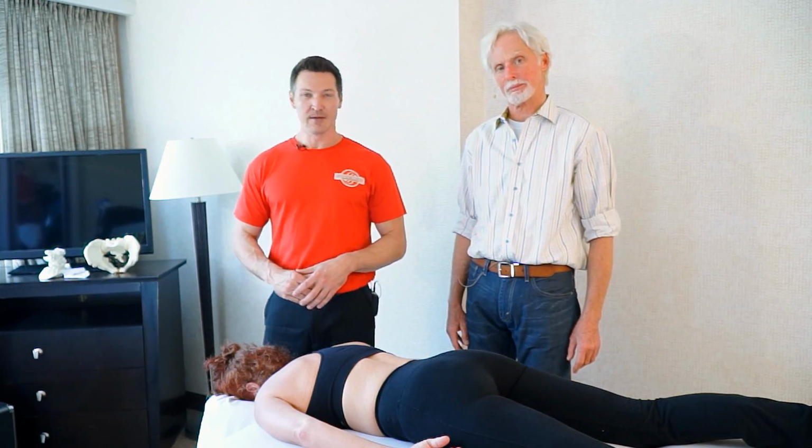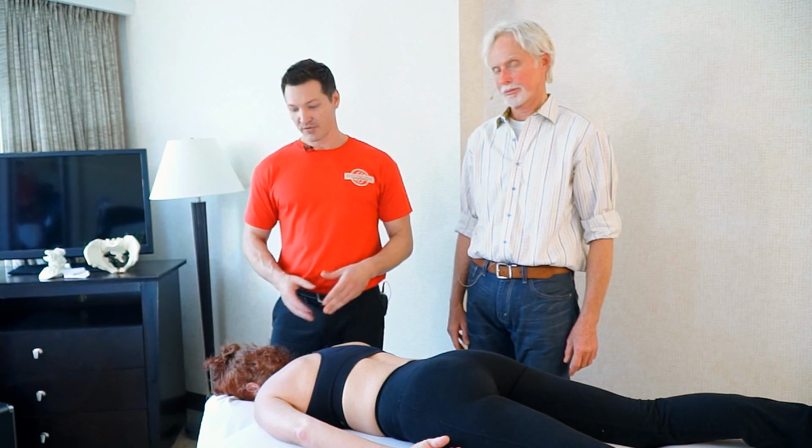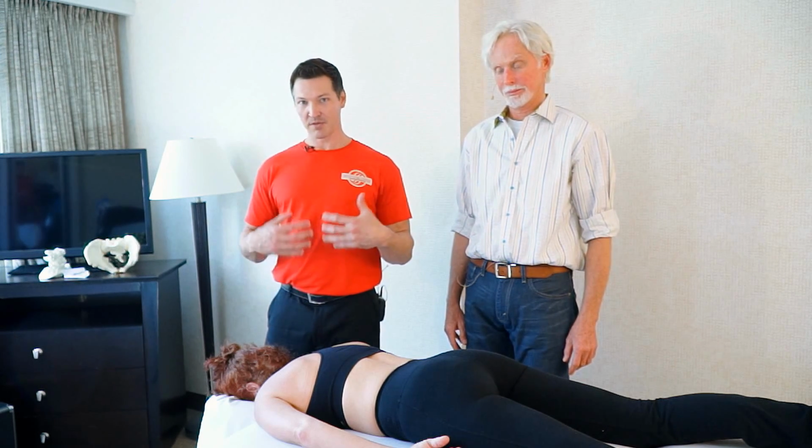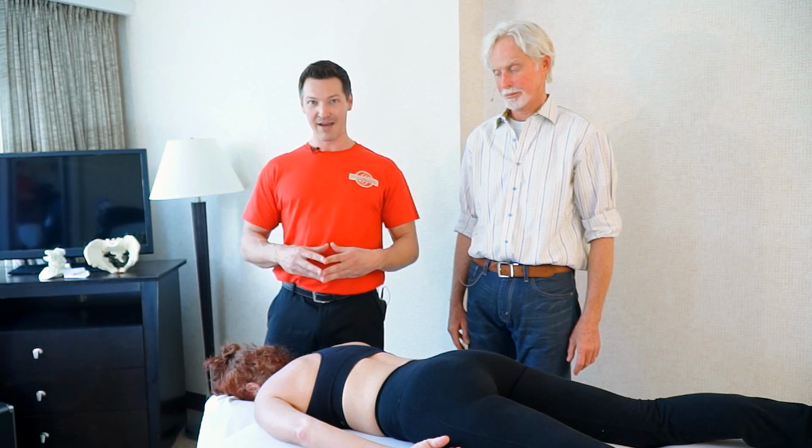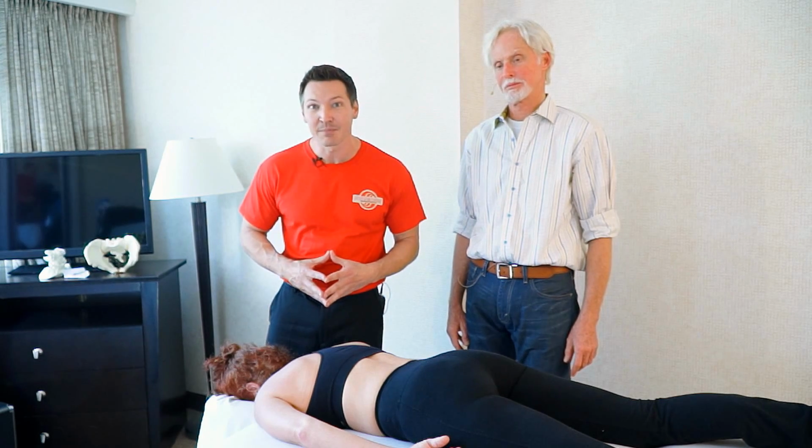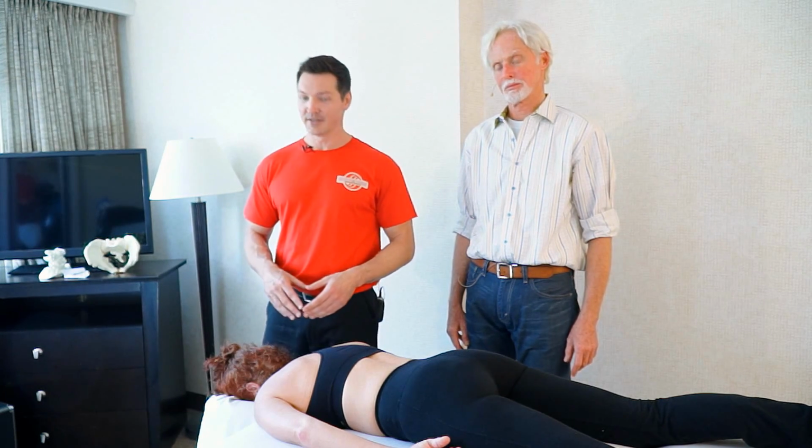Okay, so now we're back here with Becky and we're going to demonstrate a couple of techniques for headaches. One that we like to do is for Dowager hump too, because a Dowager hump is basically what's going to happen after your head's forward and your head cocks back. You're going to start to create a Dowager.